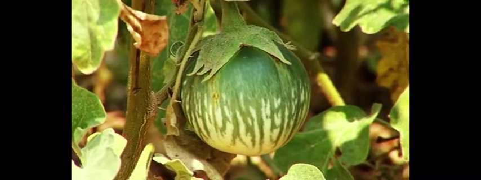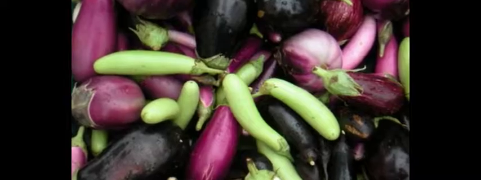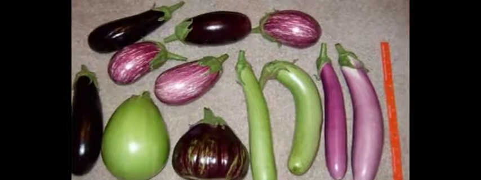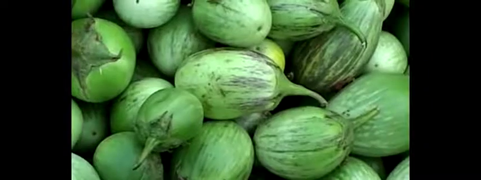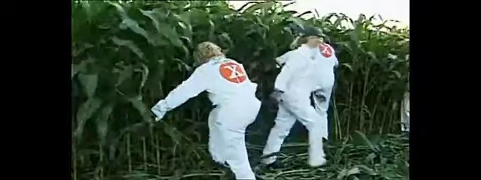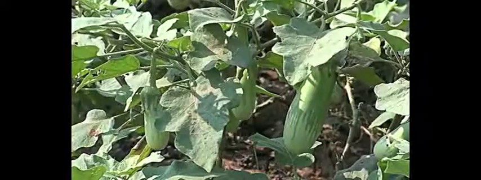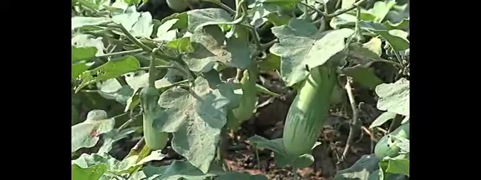Orissa alone accounts for more than 250 native varieties of brinjal, some estimating it at more than 400. When countries like Canada, Germany, Switzerland, and the European Union are banning, labeling, or putting a moratorium on GM products and GM crops, why is India planning to launch these crops?